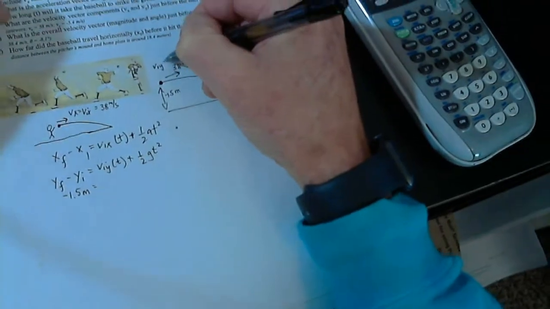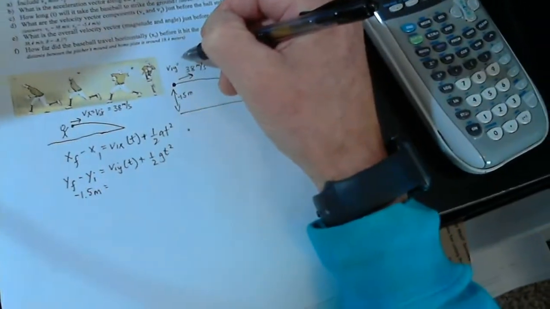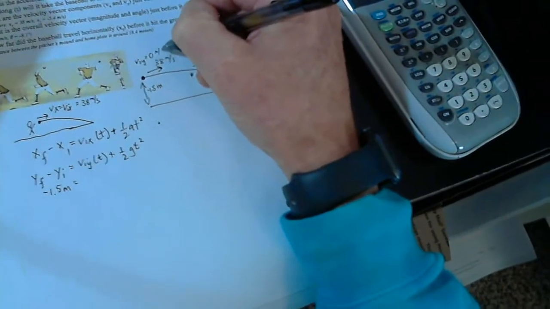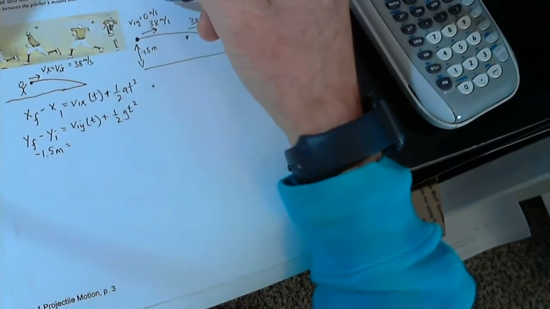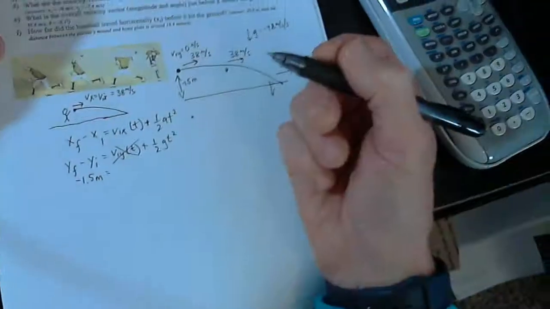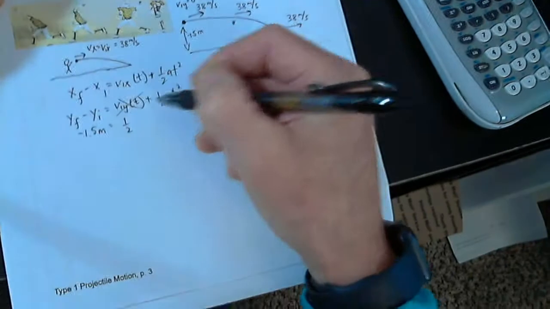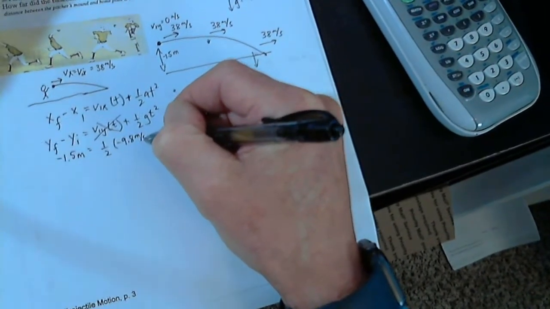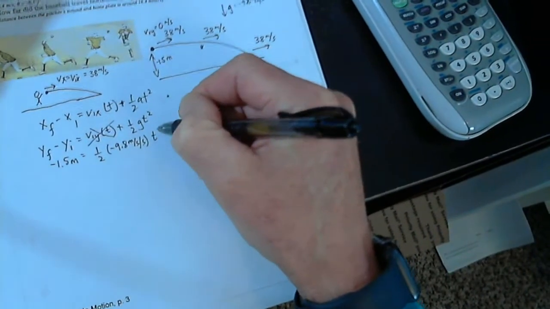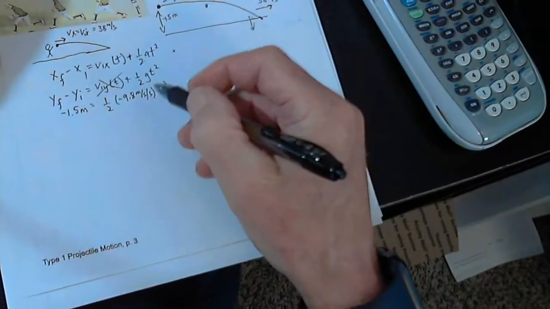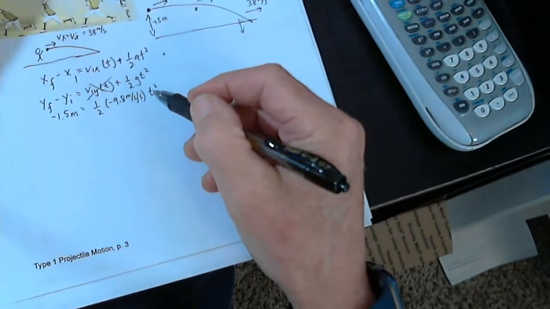Initially, in the y direction, there's no velocity, right? The baseball's coming off horizontally only. So that velocity in the y direction is 0. So this term goes away. So that's going to be 1/2 negative 9.8 meters per second squared times t squared. All right, does that all make sense? Now we just have to figure out what t is equal to.